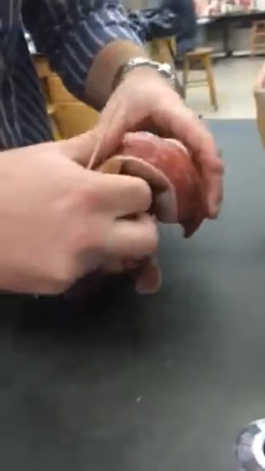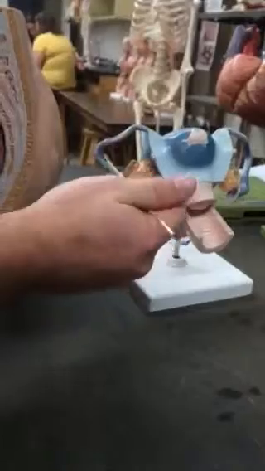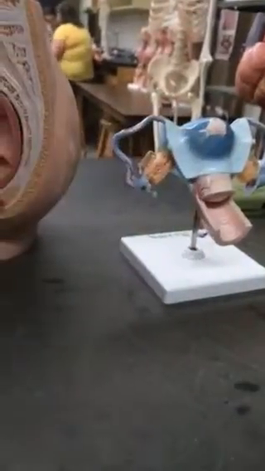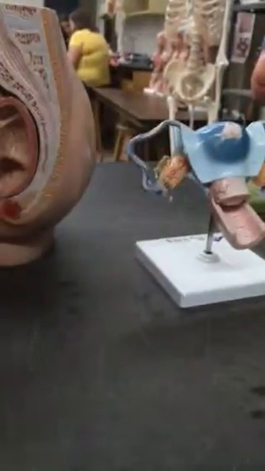And this is the same thing, essentially. This is the uterus, ovary, fallopian tube, fimbriae, ampulla, isthmus. This is the broad ligament. Okay. That shows it a little better.